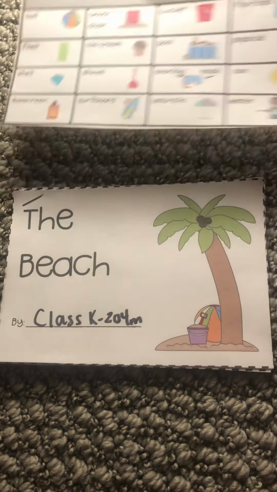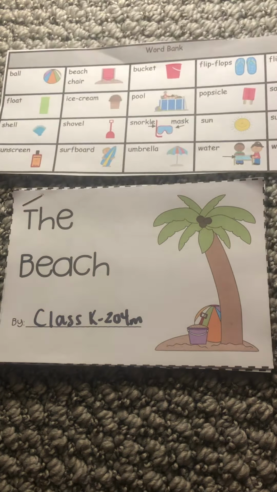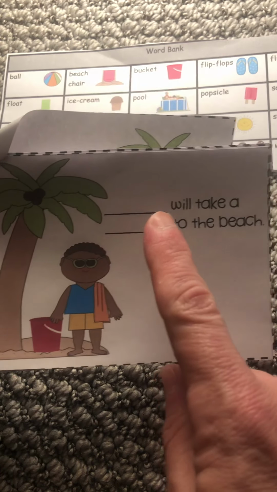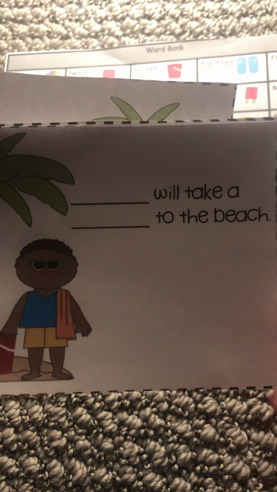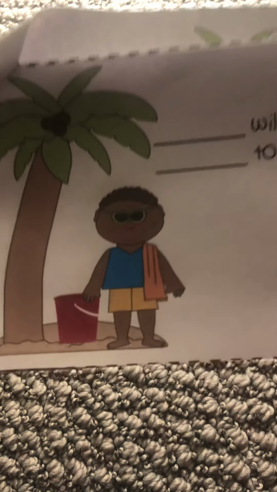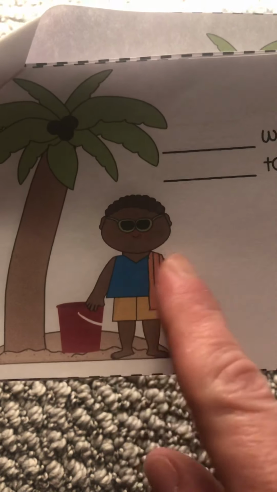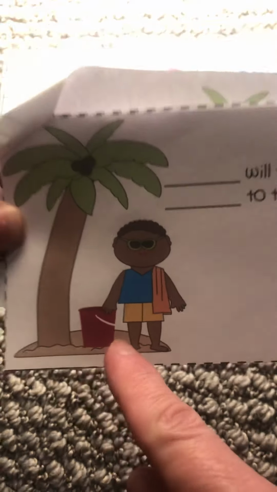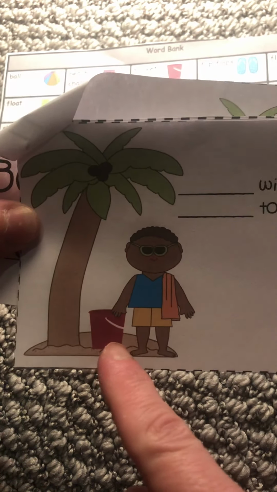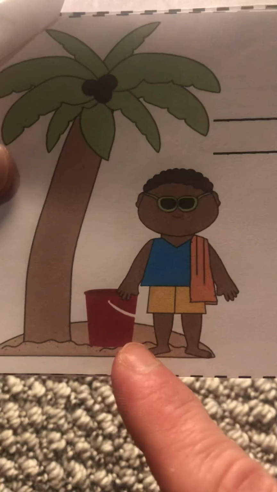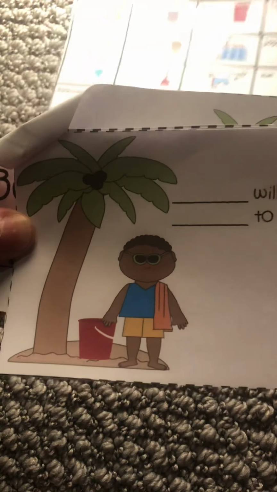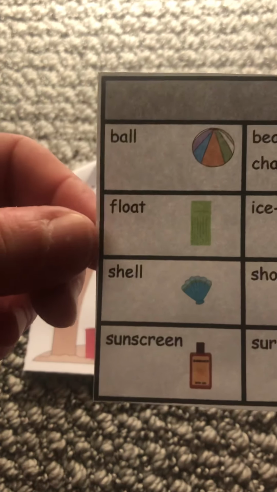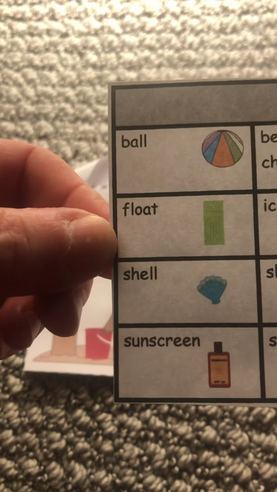Now, a lot of those words you saw today, and you're going to use the picture to help write the story, just like we did Curious George. So let's go to page 1, and it says, blank will take a blank to the beach. So the first thing you do is look at what the boy or the character is taking to the beach. What is that? Can you see what that is? And we're going to match it up with one of the words in the word bank. You can match the picture.